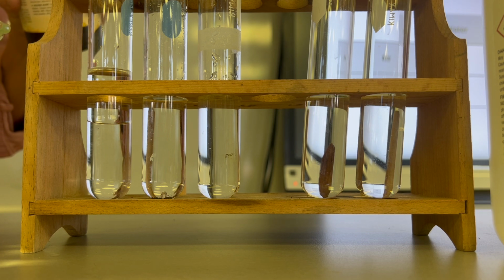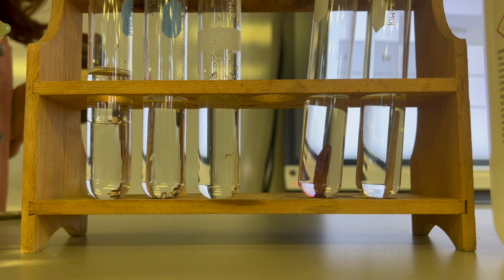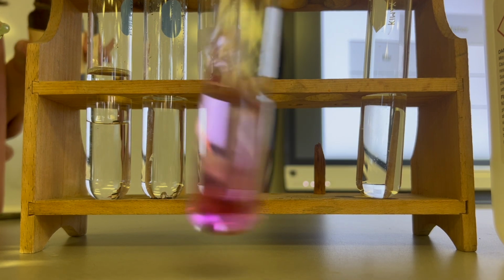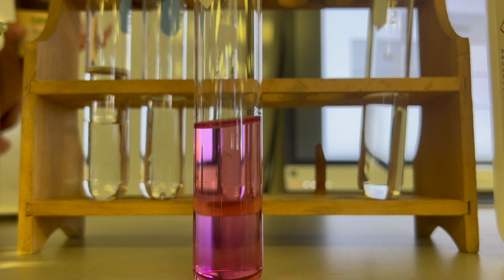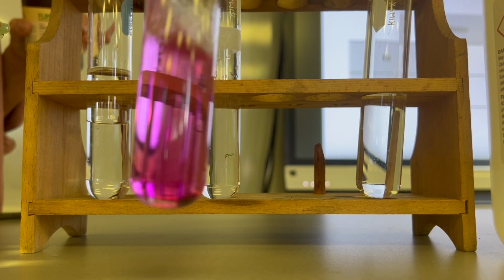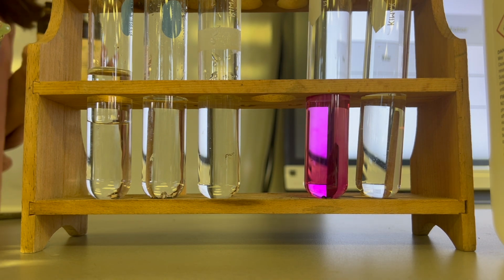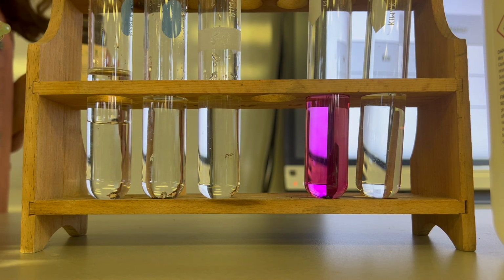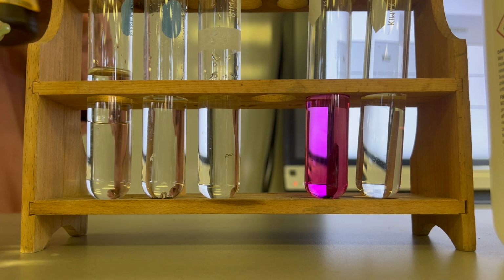Now when I put the iodine in the hexane, it starts to dissolve. So iodine dissolves in hexane, but iodine does not dissolve in water. So here it is in water, here it is in hexane. Iodine does not dissolve in water, and it does dissolve in hexane.